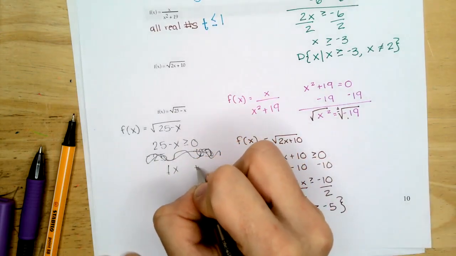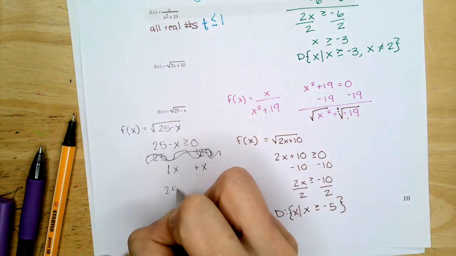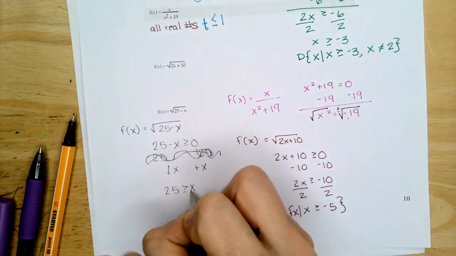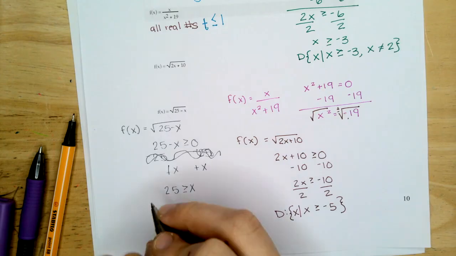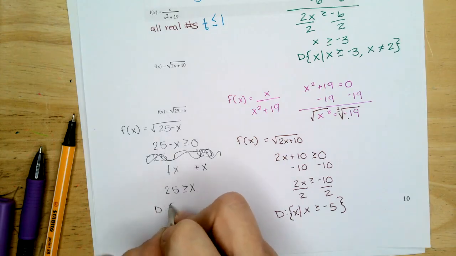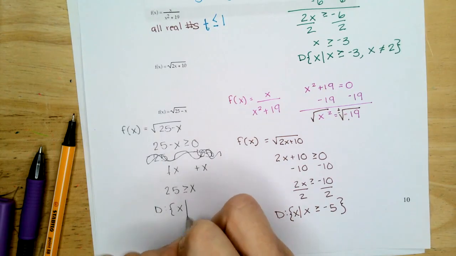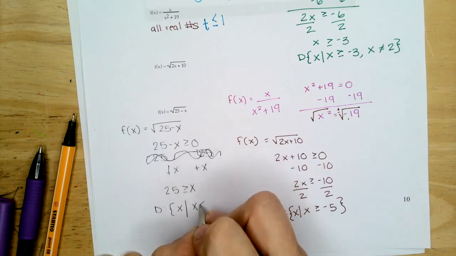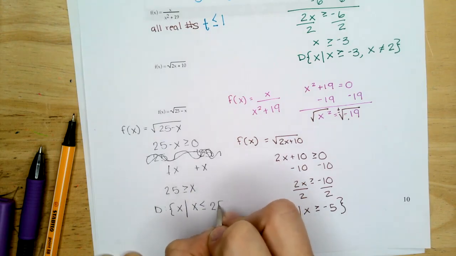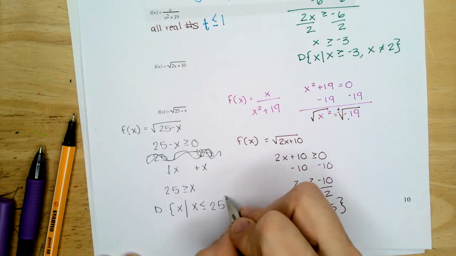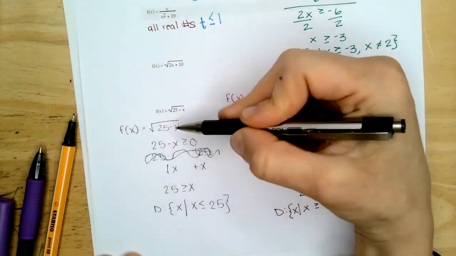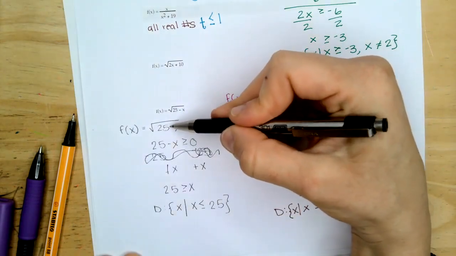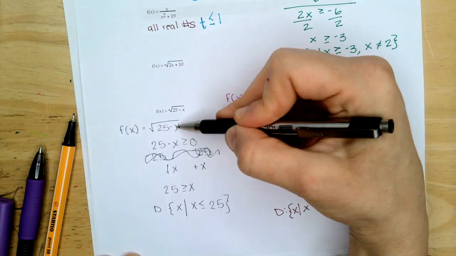Add x, add x. 25 is greater than or equal to x, right? So my domain is x such that x, I'm going to flip it, is less than or equal to 25. If it's more than 25, then you'll be subtracting and you'll get a negative number.